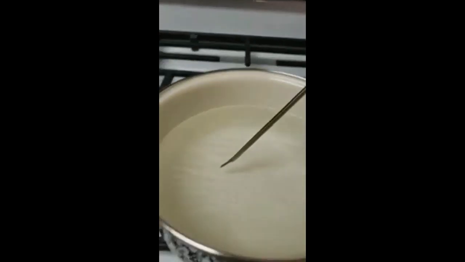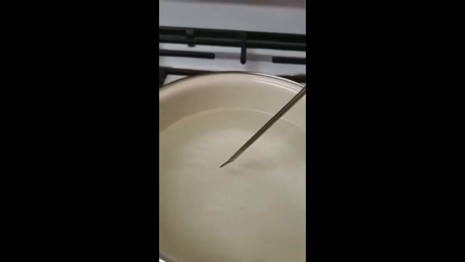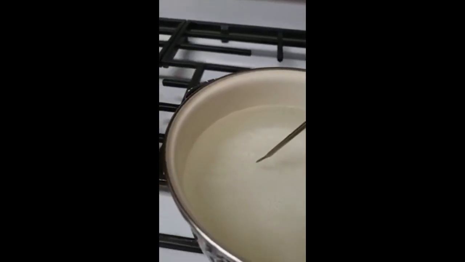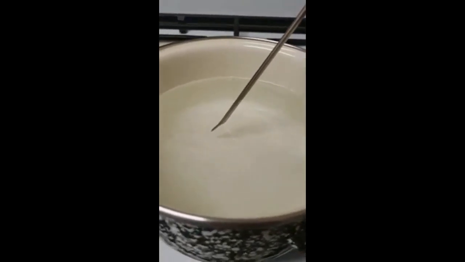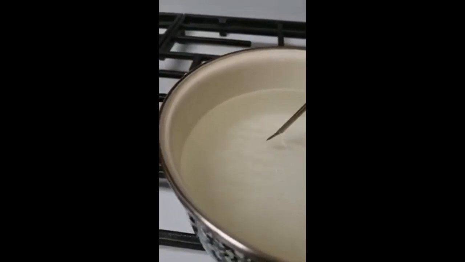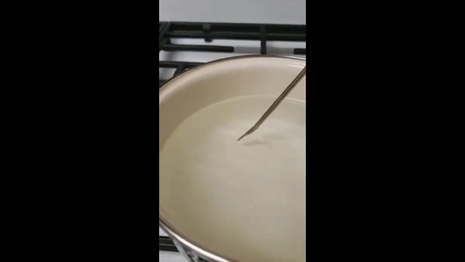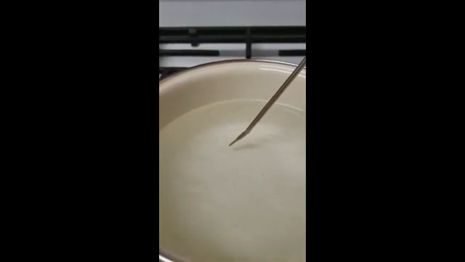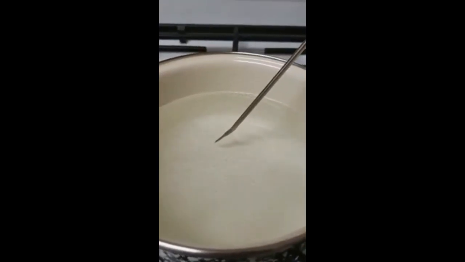And we see the bubbles are beginning to form more and more around the surface of the metal. See, the temperature is much higher around the surface where the metal is, because the heat is being applied directly to that surface, and then that heat is being transferred to the water.